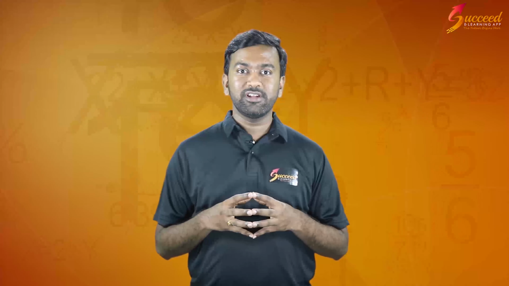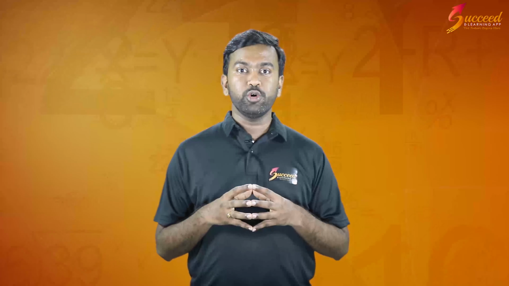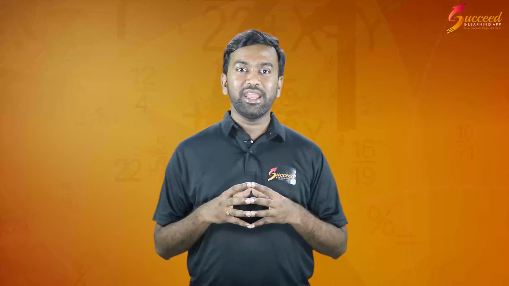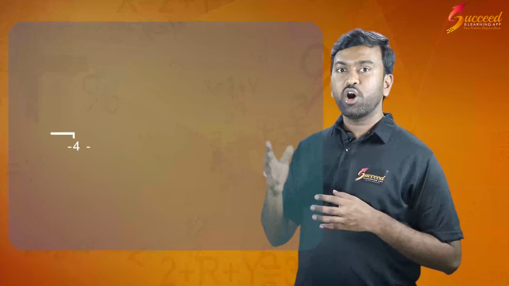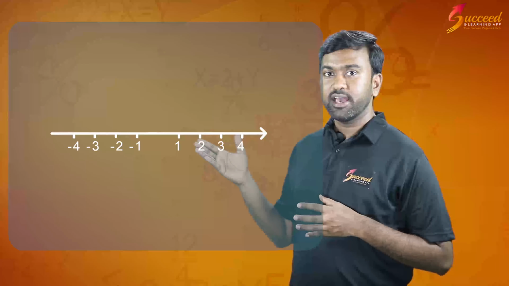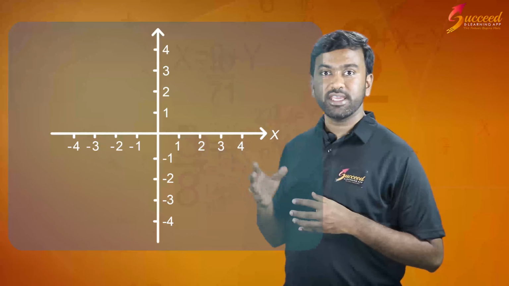Now, let us quickly recall what you have learnt in your previous classes. Like you already know, to locate the position of a point on a plane, we need a pair of axes. Now, let us look at a plane. The horizontal line that you see is called the x-axis, while the vertical line that you see is called the y-axis.